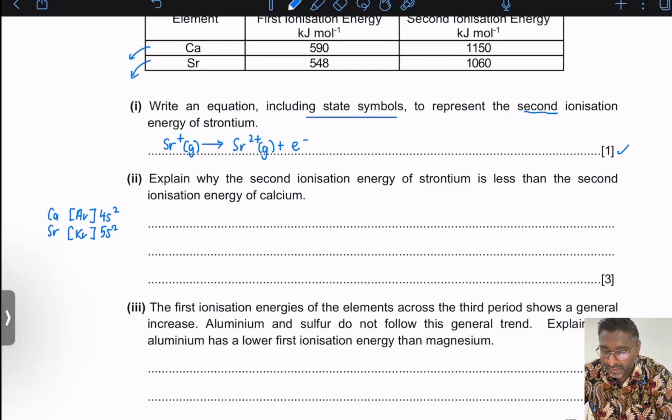So the attraction of the nucleus towards the electron is weaker compared to calcium. That is the idea of it.